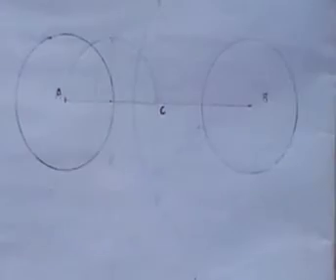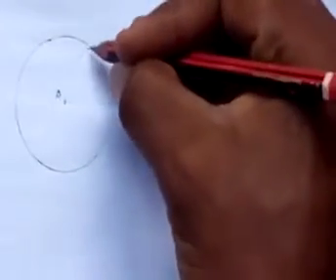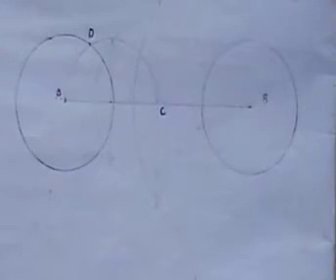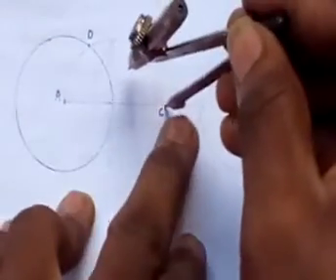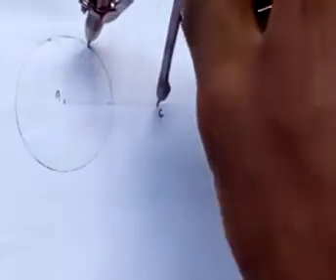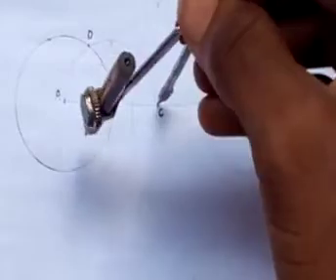Now you can see that this semicircle touches this circle at a point. Let's call this D. Now with center C and radius CD, draw an arc cutting the second circle at E. So I open with center C and radius CD. You draw, so you can see that it is radius CD now. You draw an arc cutting the second circle at E.